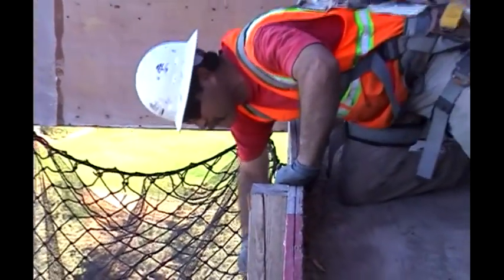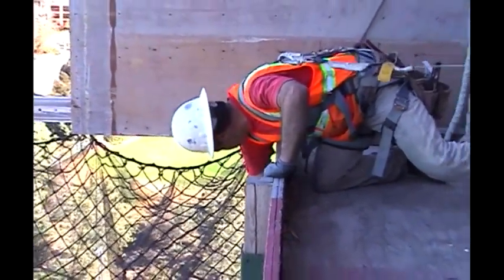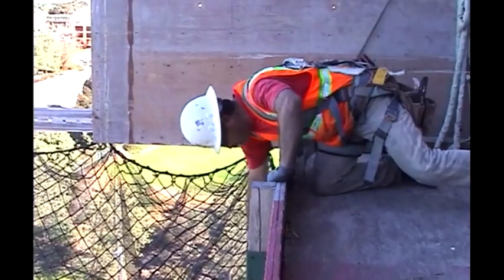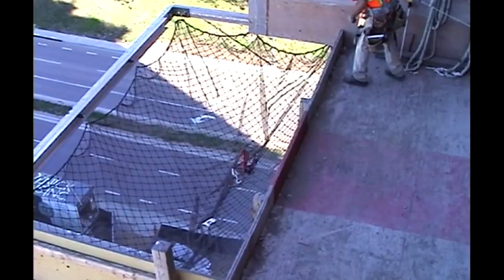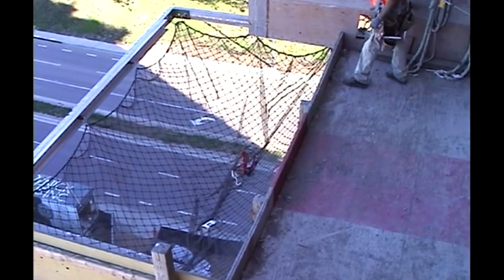Nets should be inspected weekly for wear, damage, and/or deterioration. Defective nets and components should be removed from service. Objects which have fallen into the safety net, such as debris and tools, must be removed as soon as possible.